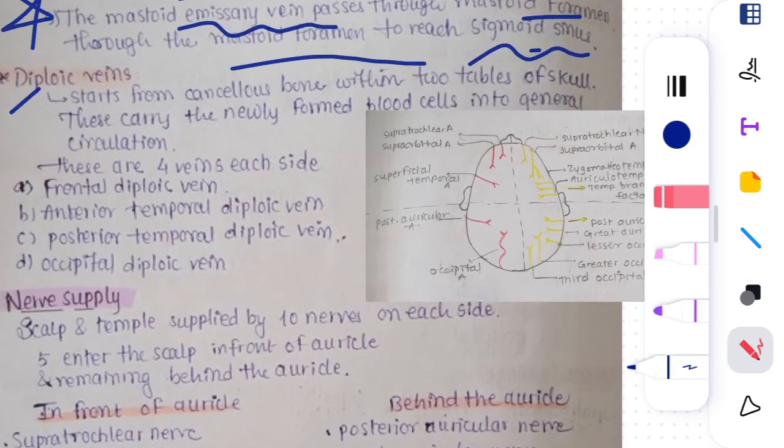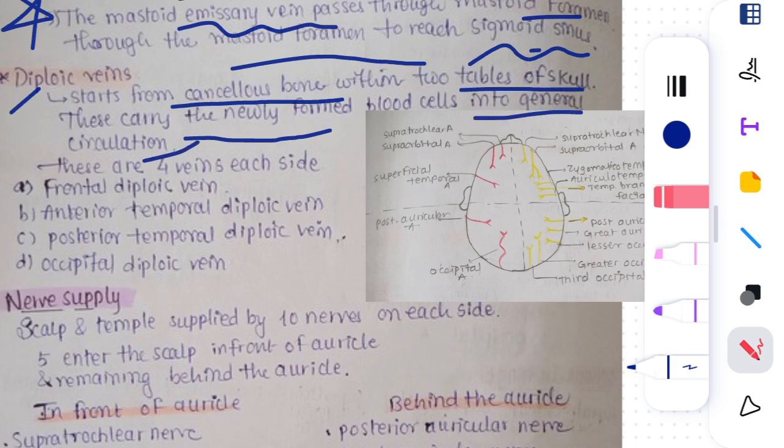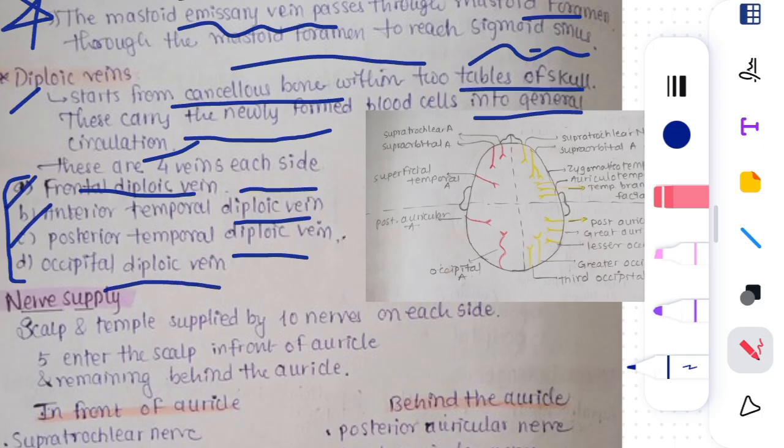And diploic veins, another type of veins, start from cancellous bone between the 2 tables of the skull. These carry newly formed blood cells into general circulation. There are 4 veins on each side: frontal, anterior temporal, posterior temporal, and occipital diploic veins.